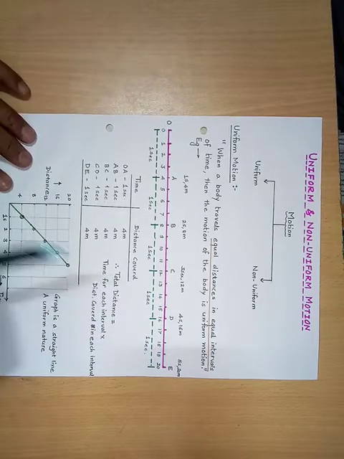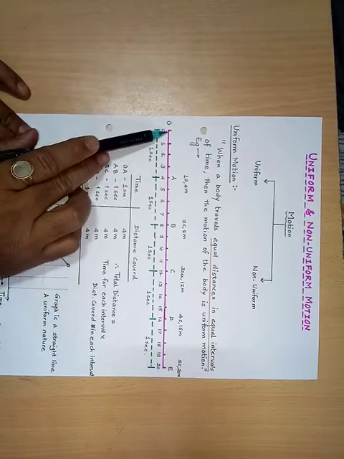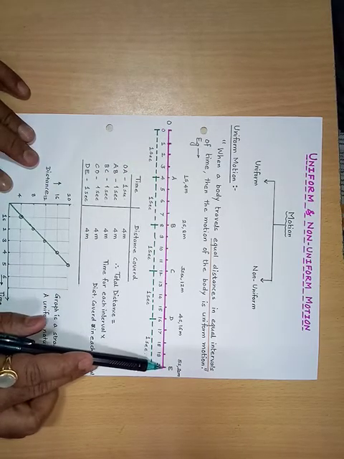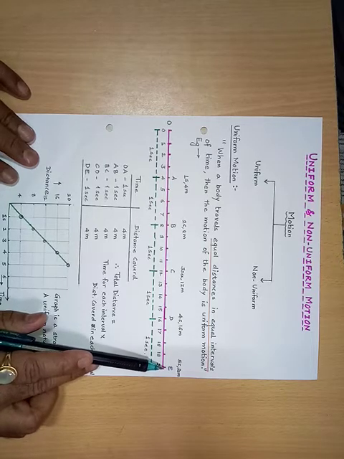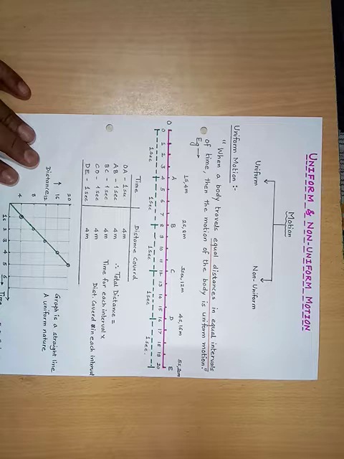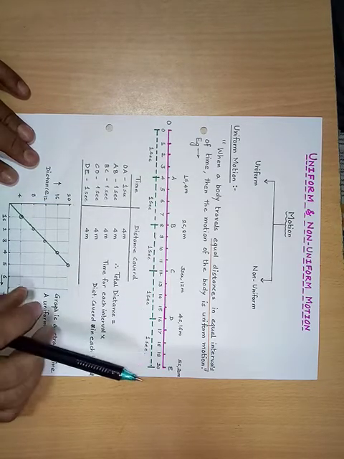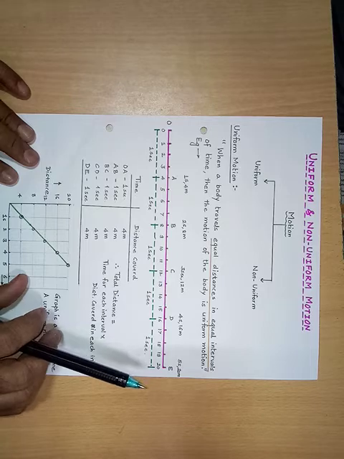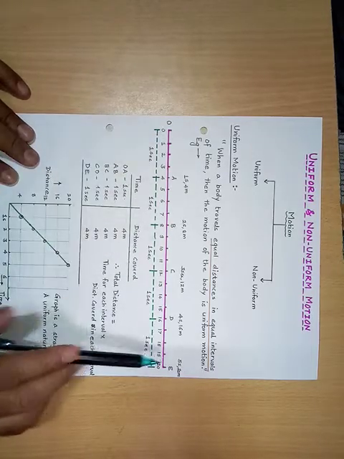Imagine that you are driving your car on a highway. Imagine that this is the road on which you are driving. When there is no traffic and no obstruction on the road, you will be moving with no obstacles, and you will drive your car with a very uniform speed.